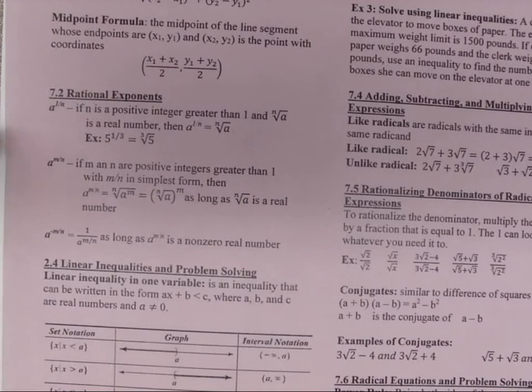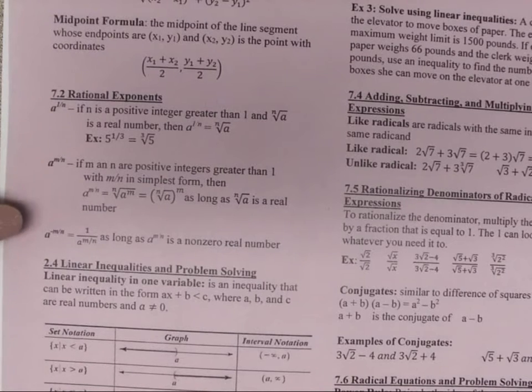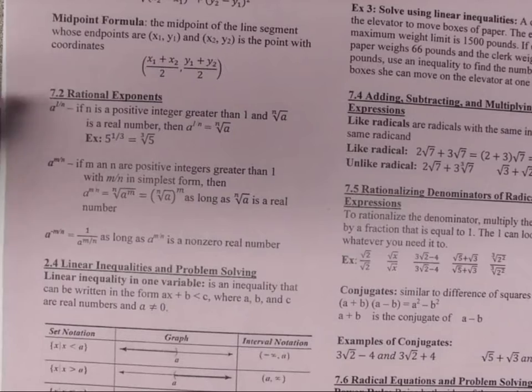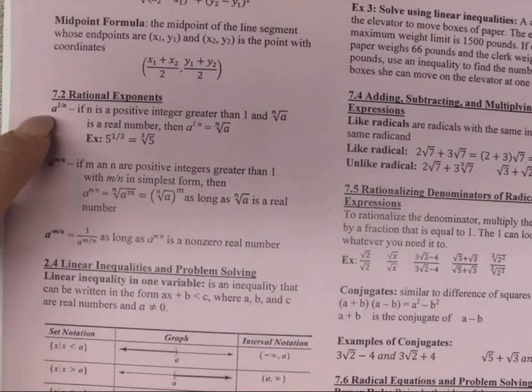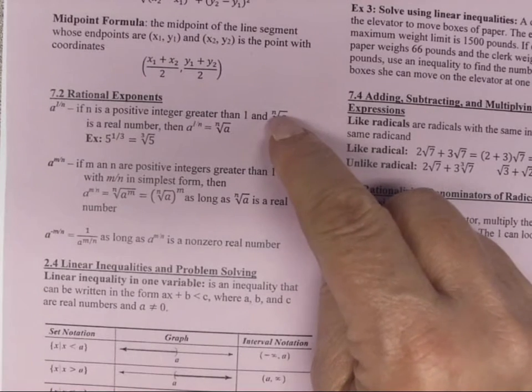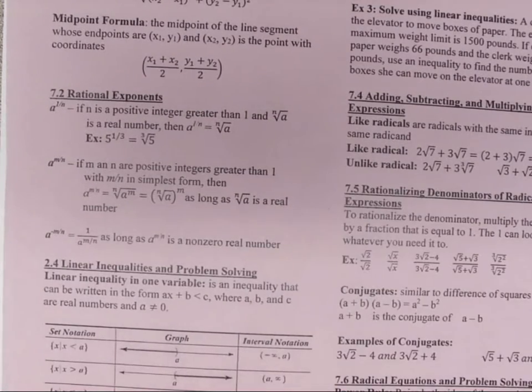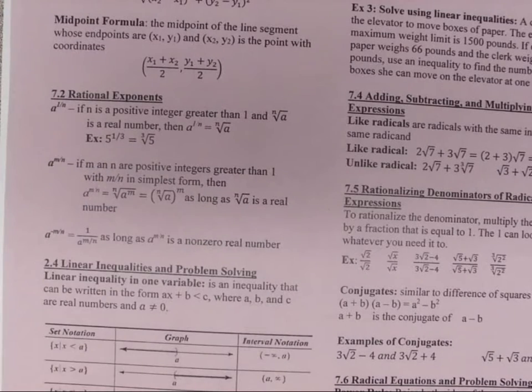We are looking at rational exponents. So we have a to the 1 over n, a to the m over n, and a to the negative m over n. So basically, what happens in the first one, 1 over n, we're saying that n is actually the same thing as the index in a root. So if you're looking at 1 over 2, it would be the square root. 1 over 3, it becomes the cubed root.